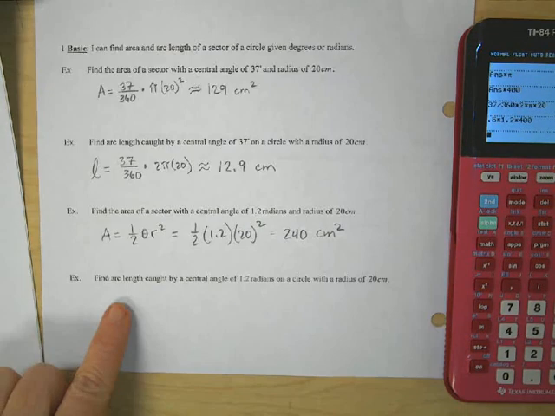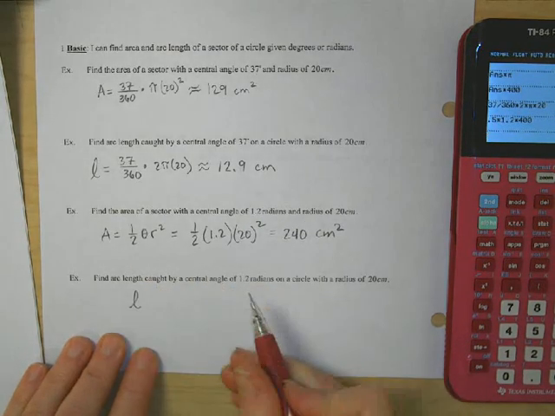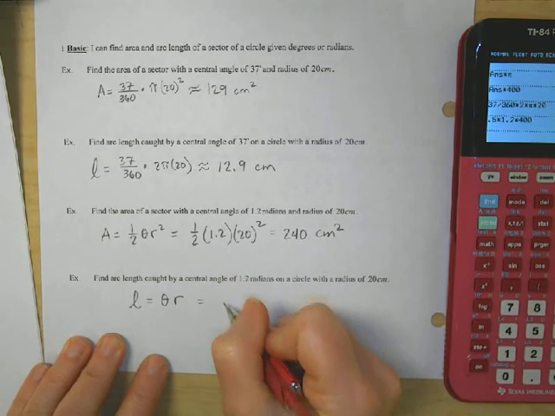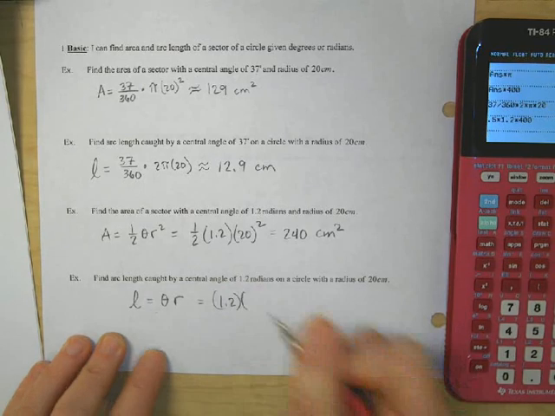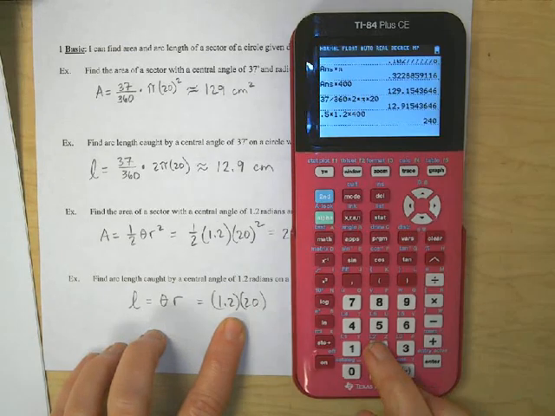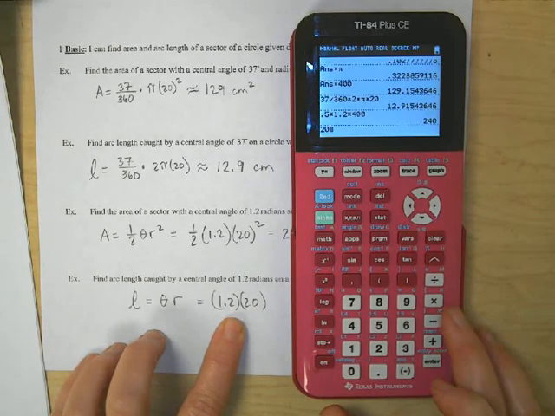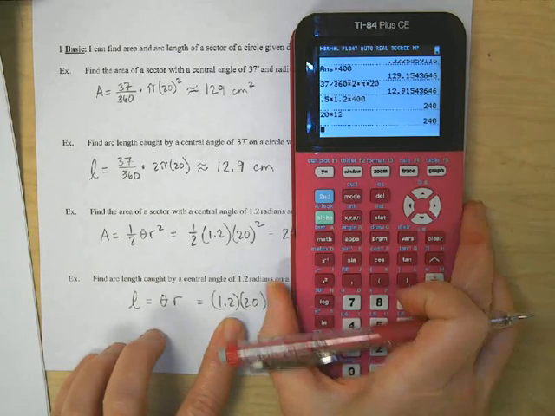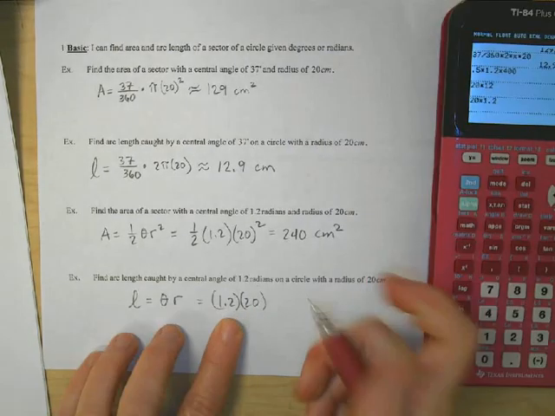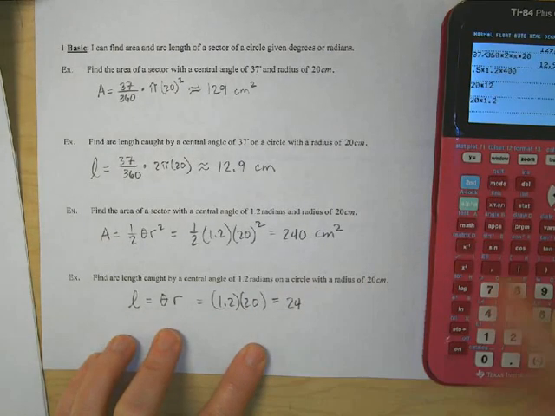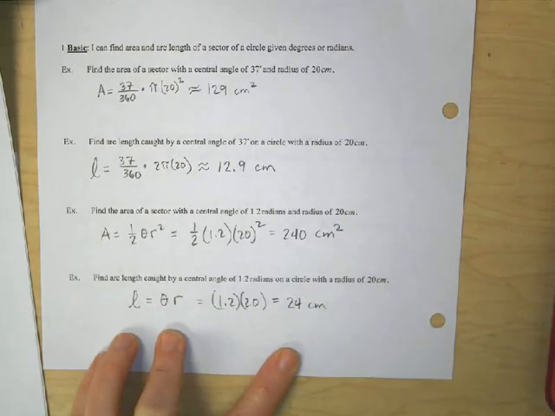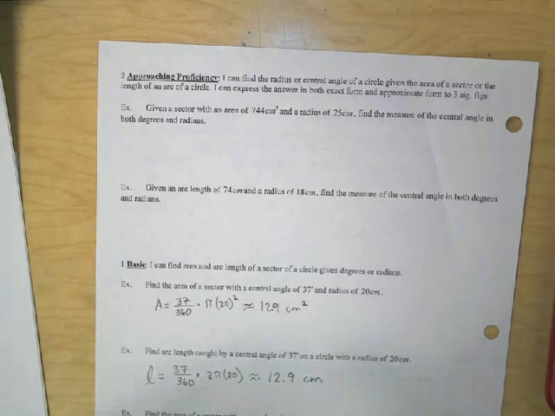All right, arc length, again, since it's in radians, I can use the easy formula. It's just theta times r. So theta is 1.2, r is 20. So I could probably do that in my head, but let's go ahead and do it on the calculator. So 20 times 1.2, and I didn't put my decimal in. 20 times 1.2 is 24. Equals 24, and we're talking about the arc length. Length is measured in centimeters. All right, that's level 1, just using the basic formulas.